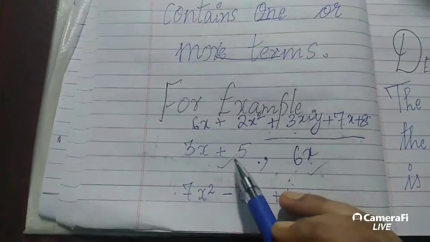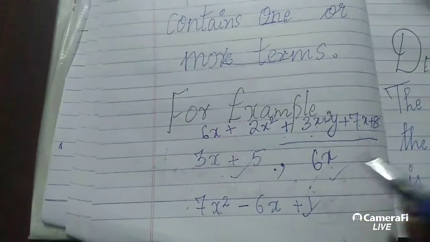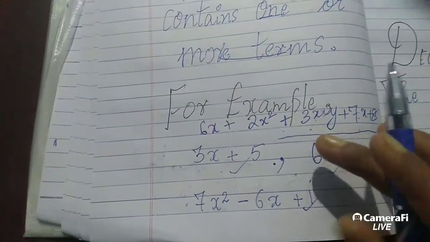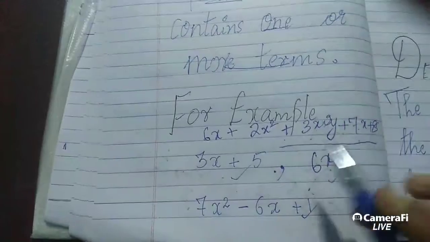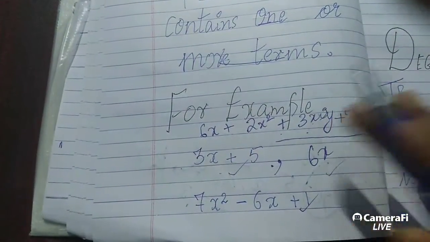Here there are two terms. So what is that called? Here there's just one term. What is that called? So based on the number of terms, there are a few types of polynomials which I'll teach you now.